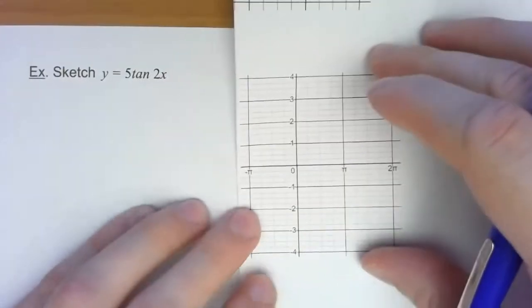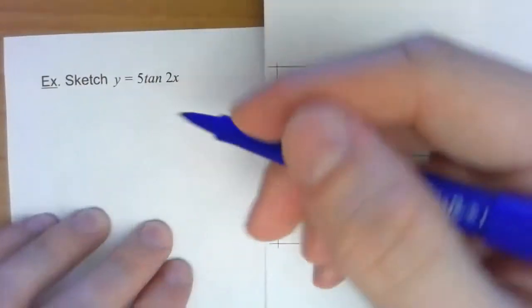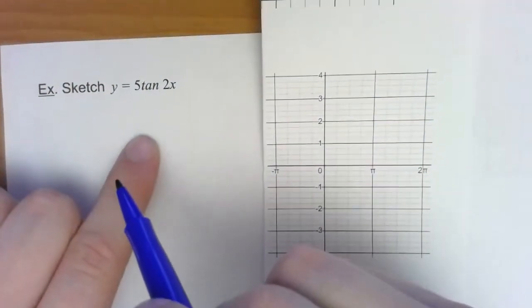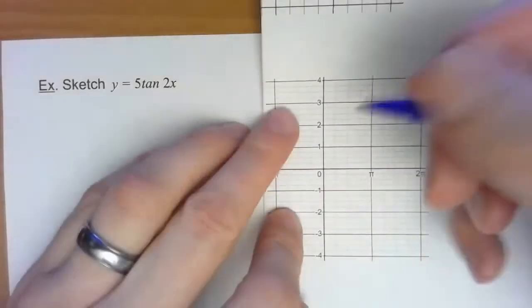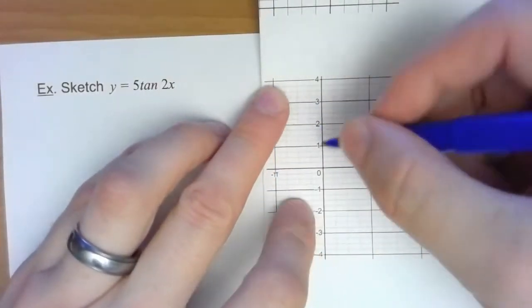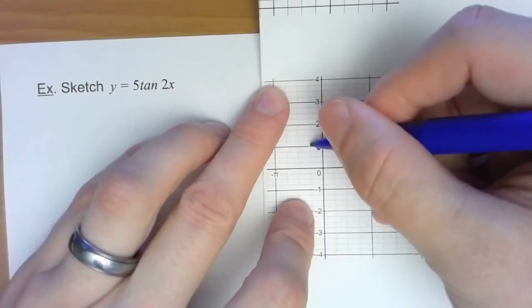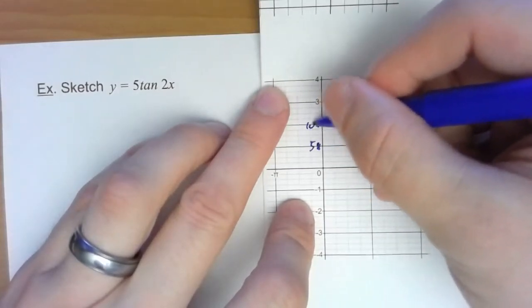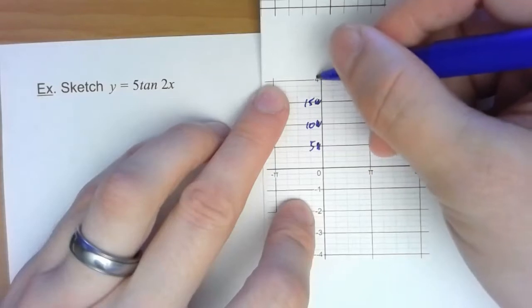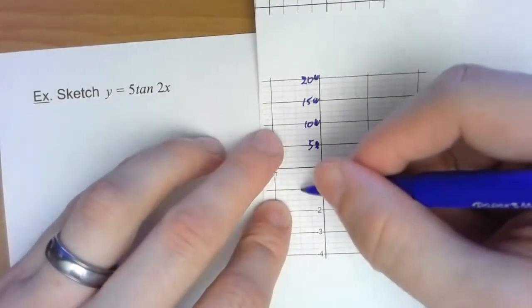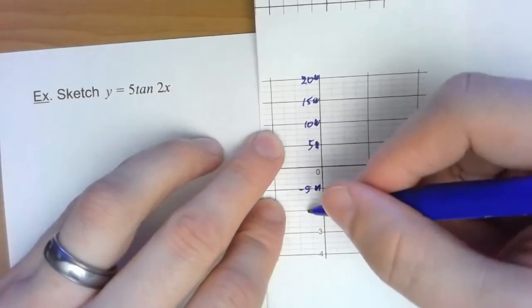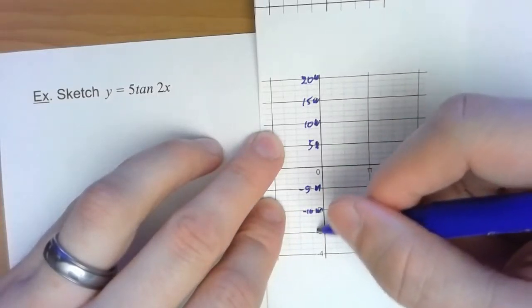Okay. So if we want to do this one here, so the 5, what that's going to mean, let's see, I'll have to scale this a little bit differently here so this will fit. Let's go ahead and make this be 5 right there. What that 5 is going to be doing is we don't have an amplitude for tangent, but it kind of functions like the amplitude.